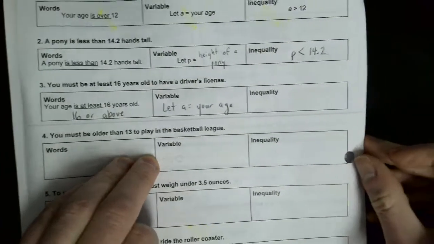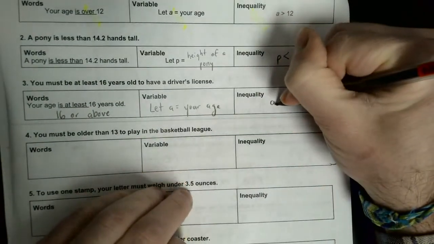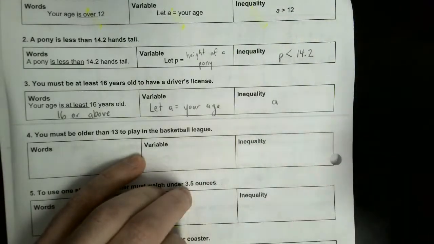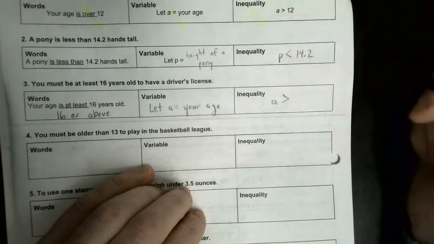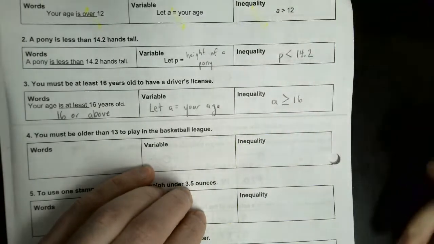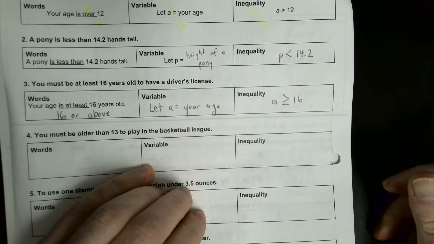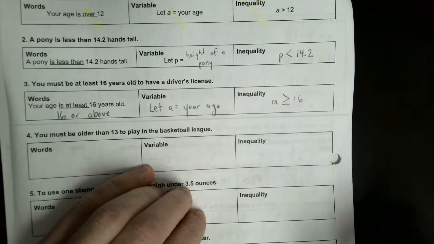Your age has to be 16 or greater, so A is greater than or equal to 16 to get your driver's license. For some of you, you're only about 4 or 5 years away from that.